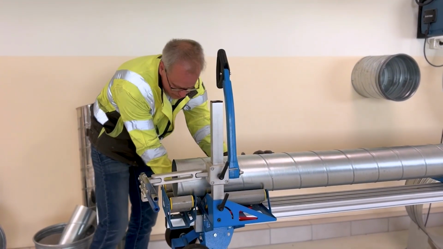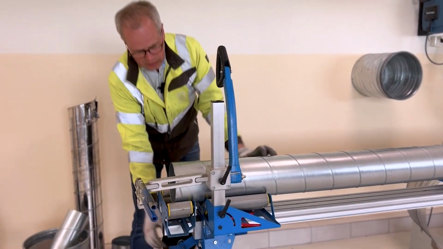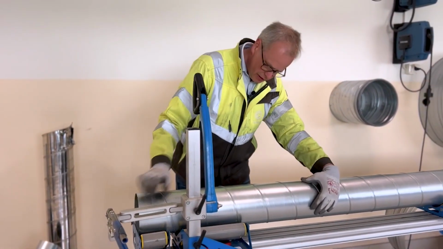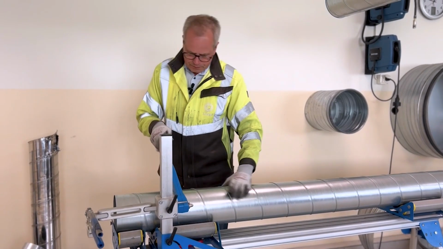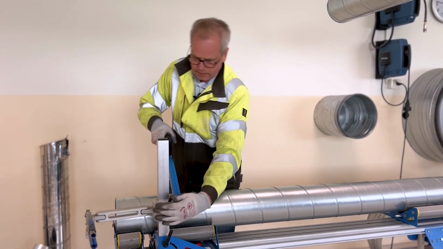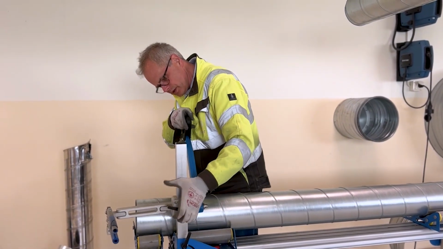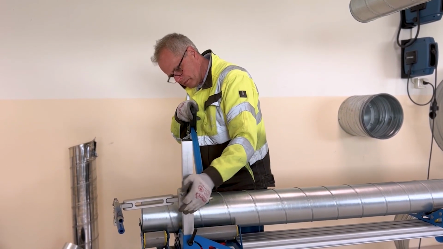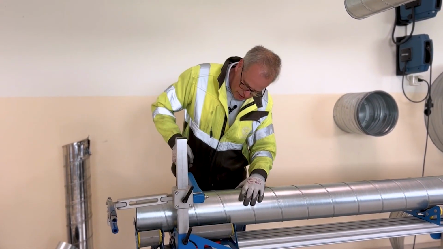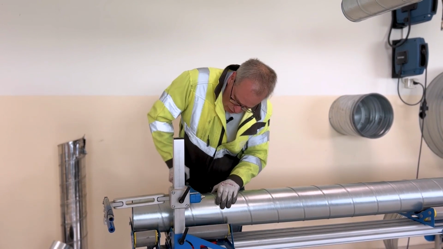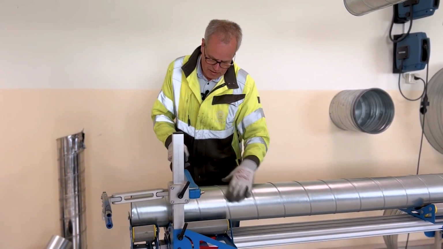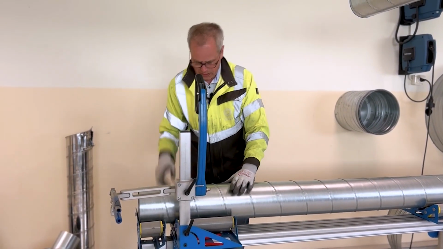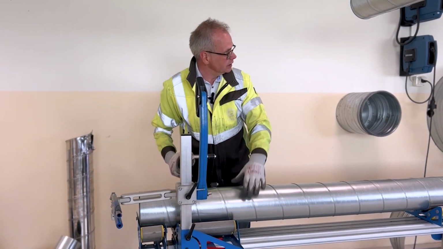I will cut the duct from the open side. I make a change here, the right dimension 160. I make a hole, I make a line, and then I do the cutting.